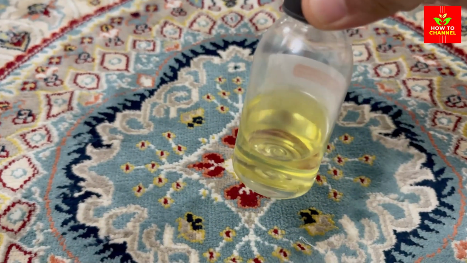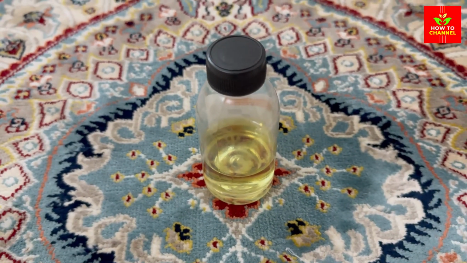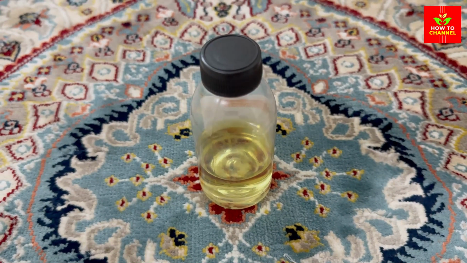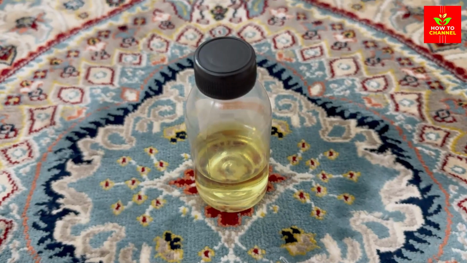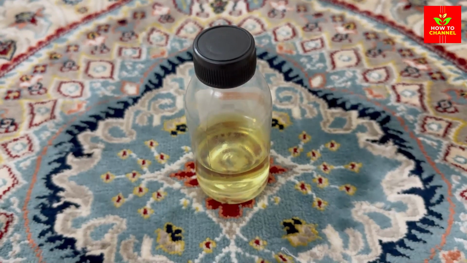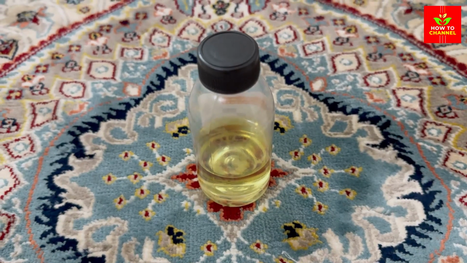3. Eyelash growth. While some believe castor oil promotes eyelash growth, scientific evidence supporting this claim is lacking. 4. Cataracts and eye floaters. There is no scientific backing for the use of castor oil in treating cataracts or eye floaters.